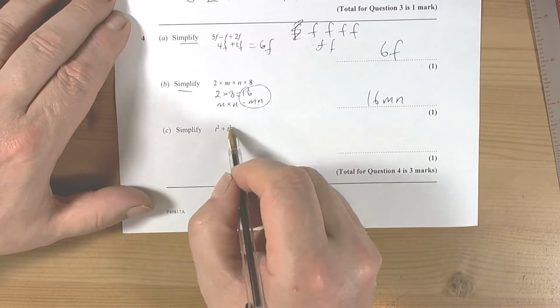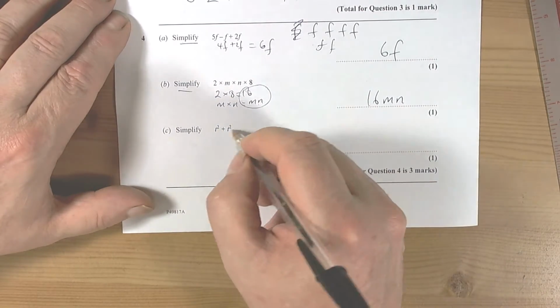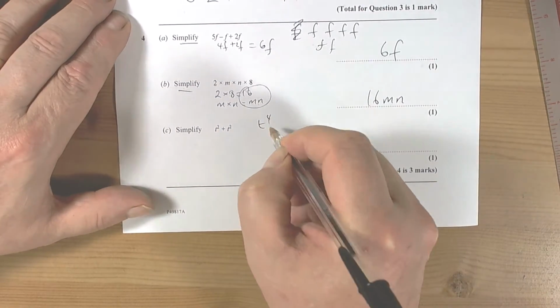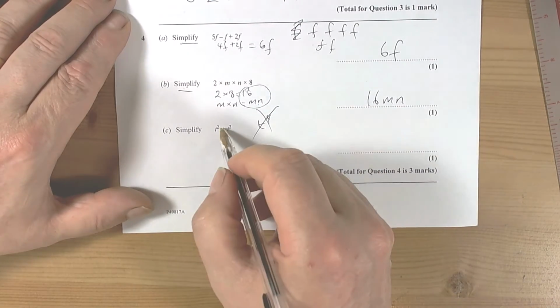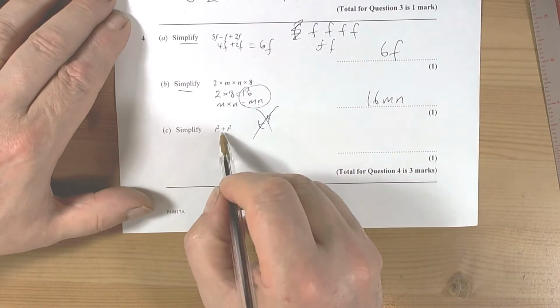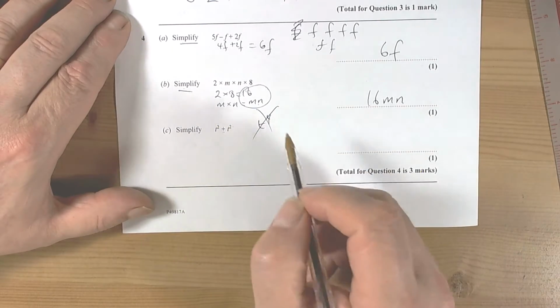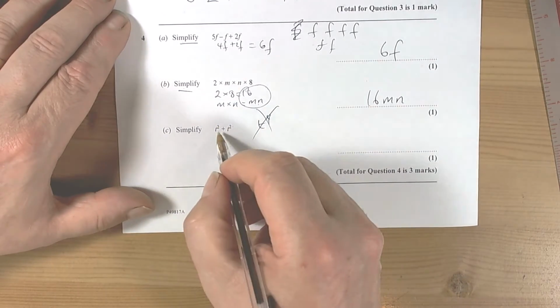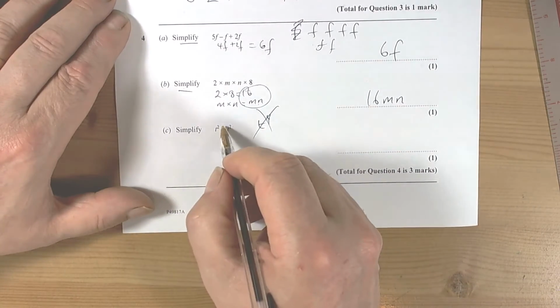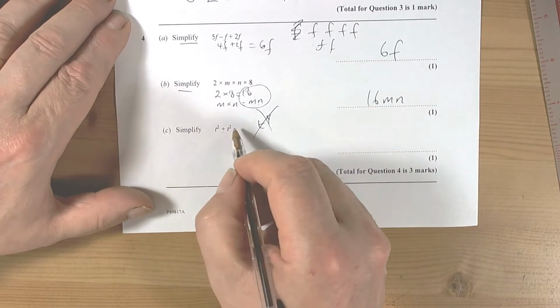Simplify t squared plus t squared. We've got to remember this is not t to the power of 4. We are not multiplying here. So when we multiply, can powers be increased? When we're adding like terms, so it's like saying we've got a t squared and we're adding another t squared.